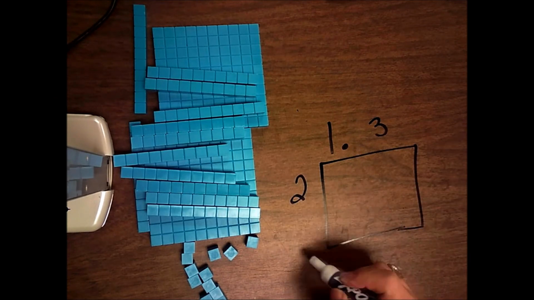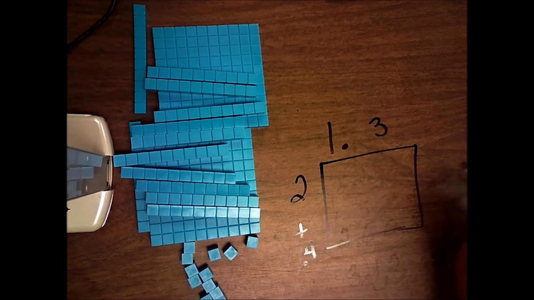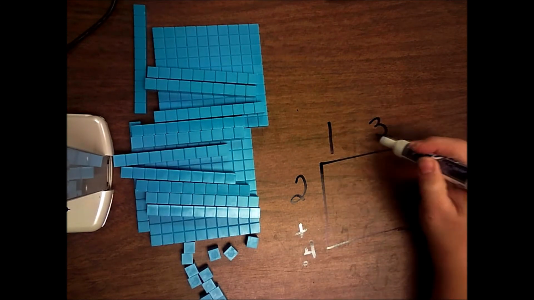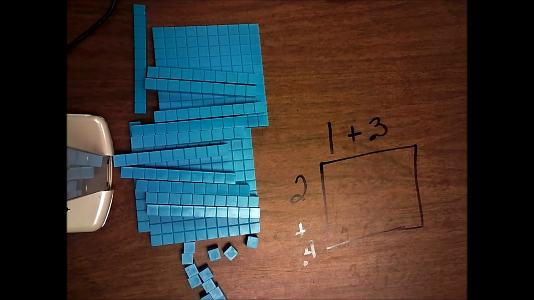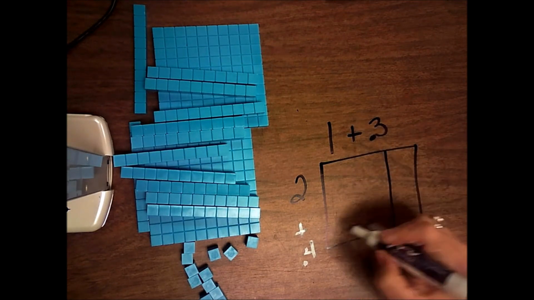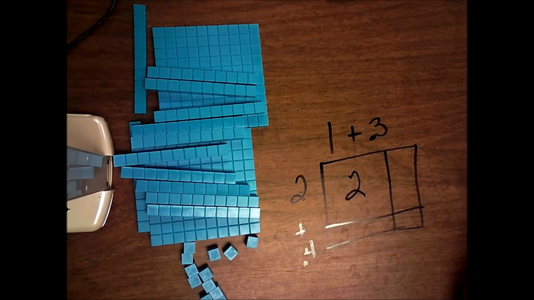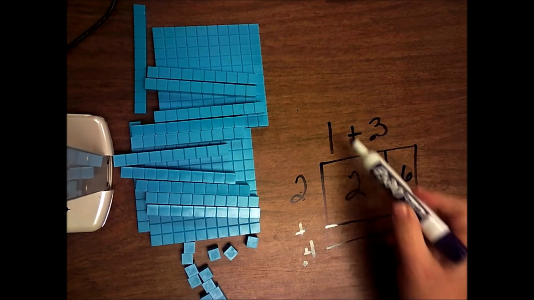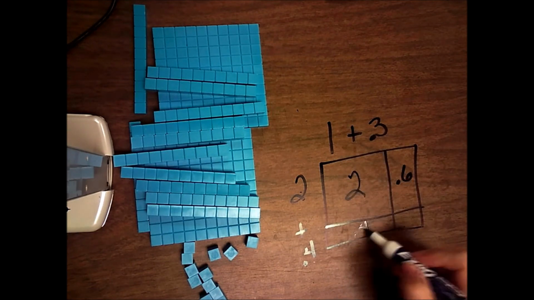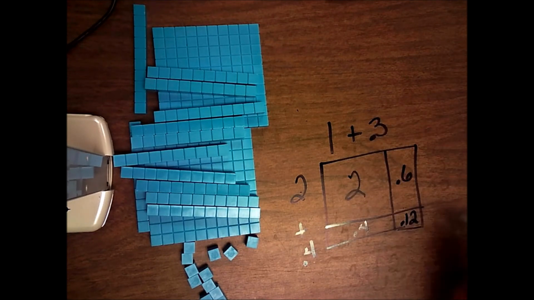So this was 2 and 4 tenths. Remember, we broke it up and did it like this. Same situation. 2 times 1 is 2. 2 times 3 tenths is 6 tenths. 4 tenths times 1 whole is 4 tenths. And 4 tenths times 3 tenths is 12 hundredths.